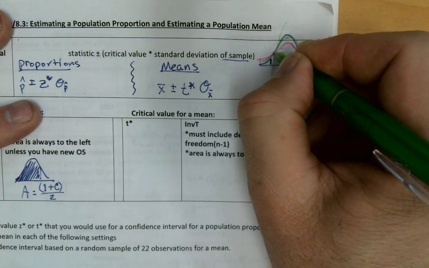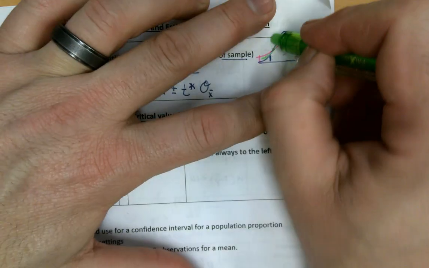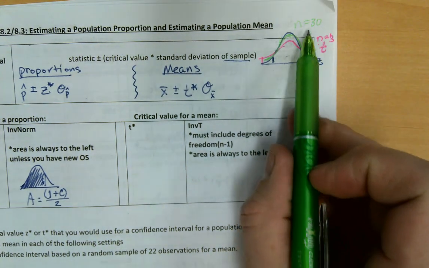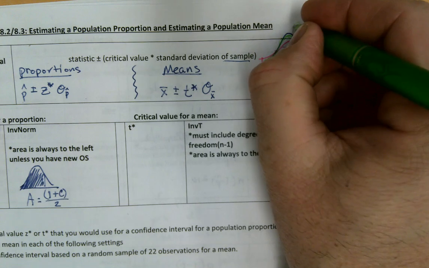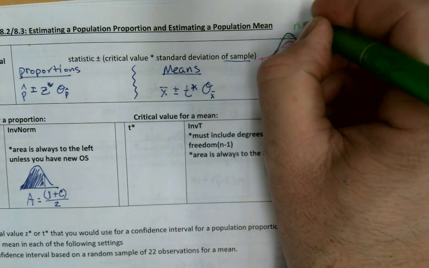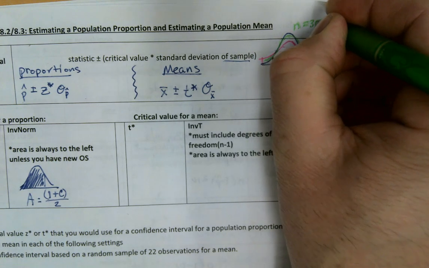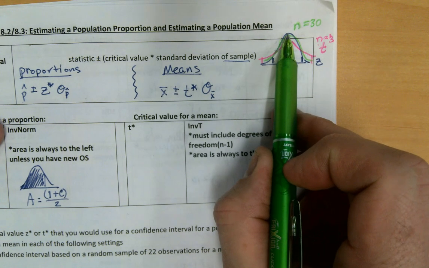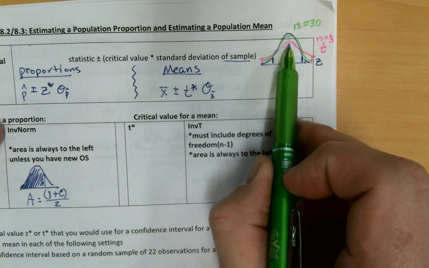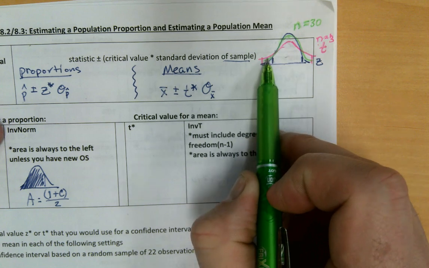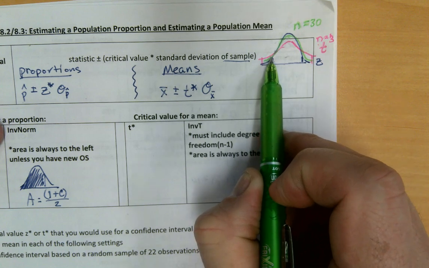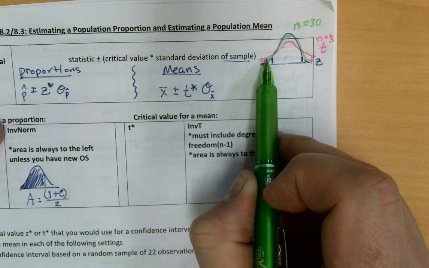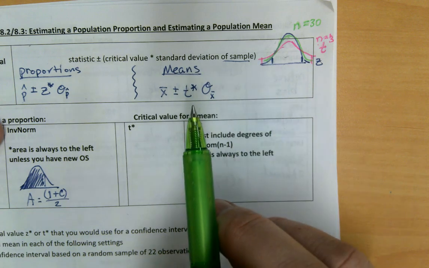It's really hard to draw this very accurately with these pens. But my sample of 30, it says n equals 30. That green pen doesn't show up very well on this screen, so I'm sorry. But that sample of 30 should be way closer to my population distribution than a sample of 2 would be. So out here on the tails, that 30 distribution, that green distribution, is a whole lot closer to the blue distribution than it is the pink distribution.